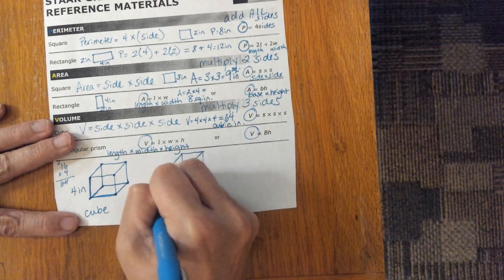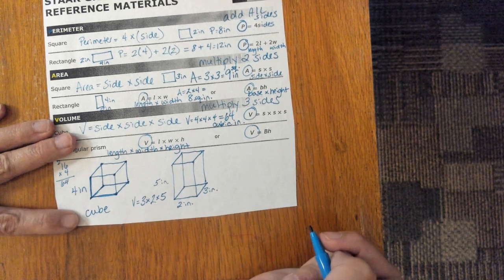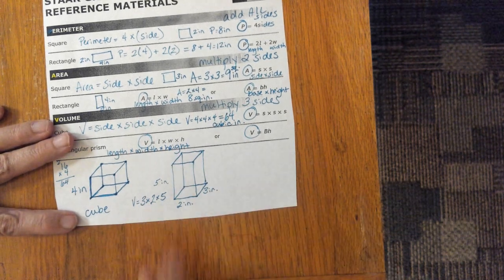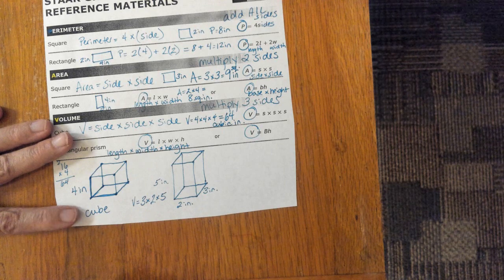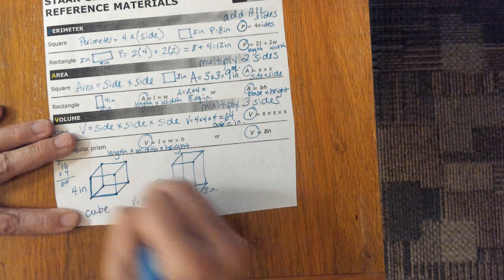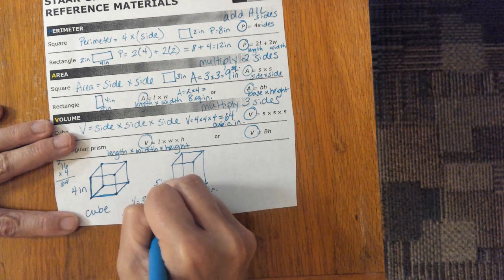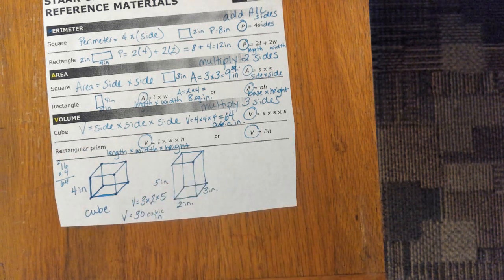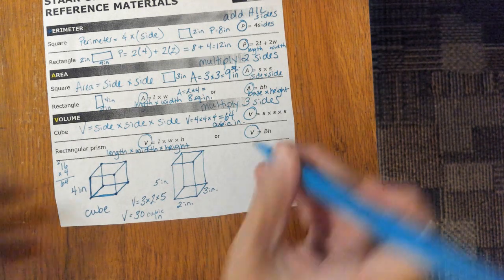Width would be 2, and height would be 5. Okay, so 3 times 2 is 6. 6 times 5, so volume would be 30 cubic inches. Okay, so that's one way to find the volume of this rectangular prism.